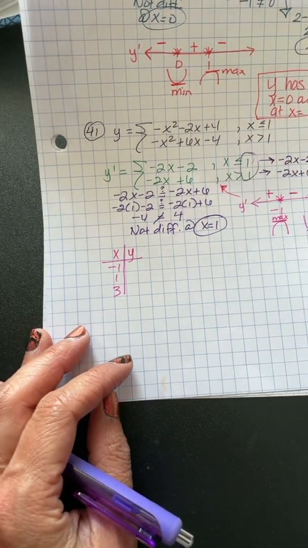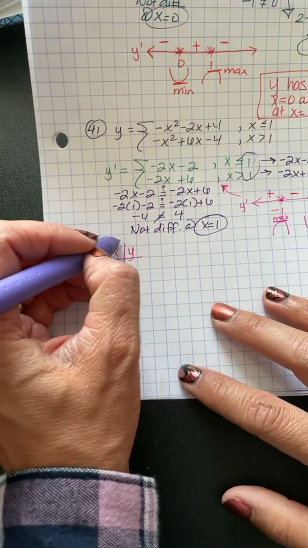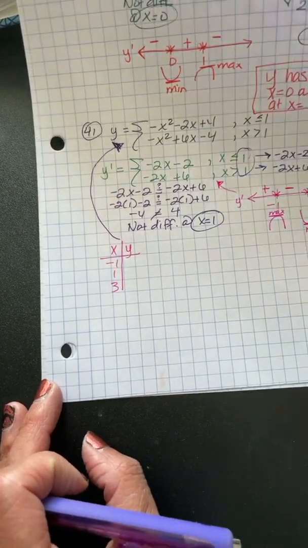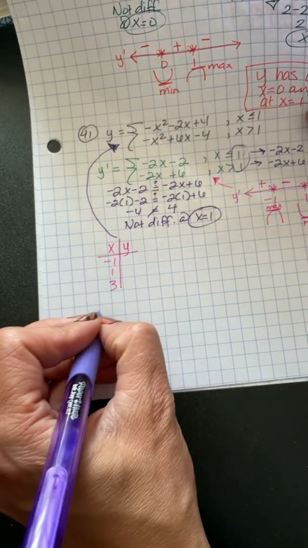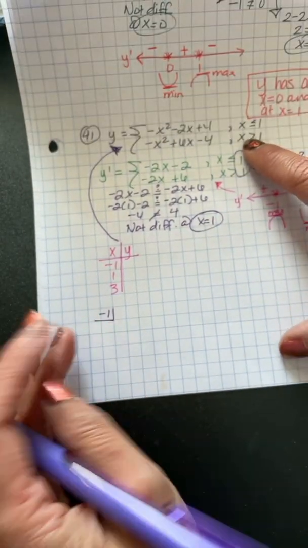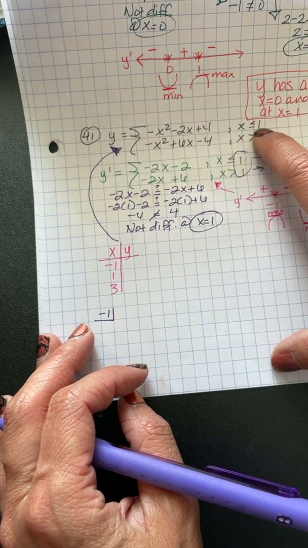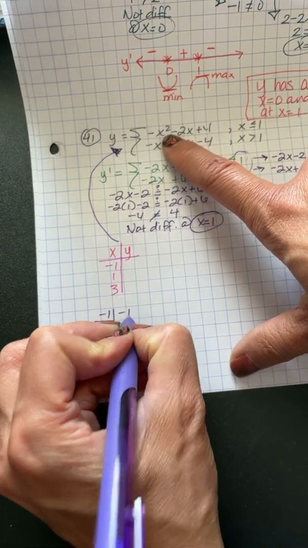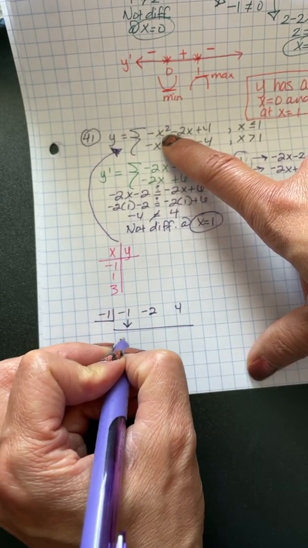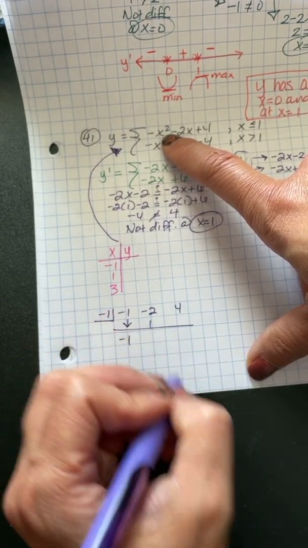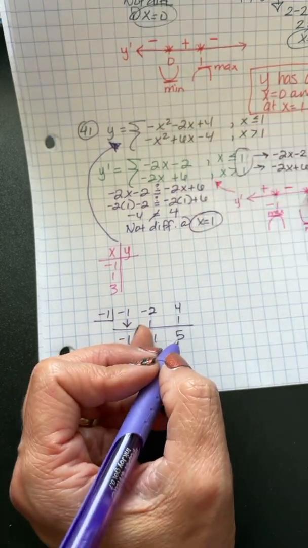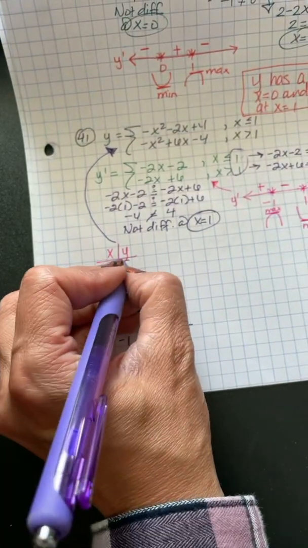So because these are polynomials, and we have to plug these into the original, remember? I want to use synthetic division. It's just way easier. So I'm going to try -1 first. And I'm allowed to plug in a -1 when x is less than or equal to 1. So for this one, -1, -2, 4. Multiply. Add. Multiply again. I get 5. So -1, 5.